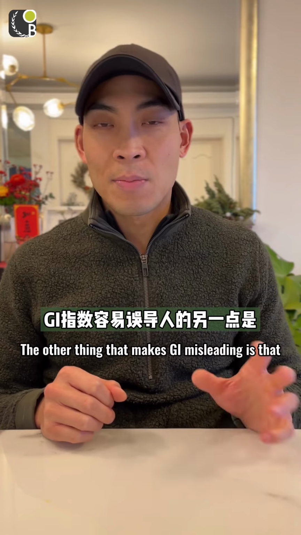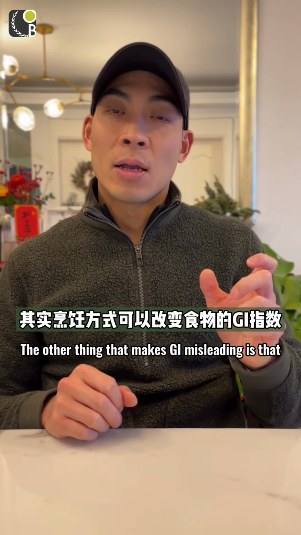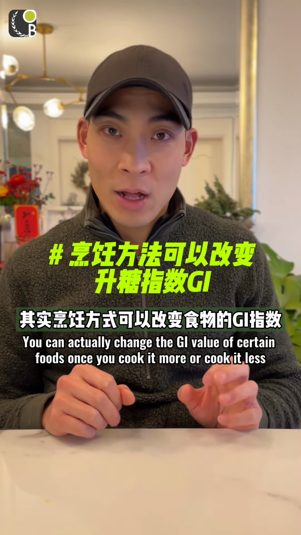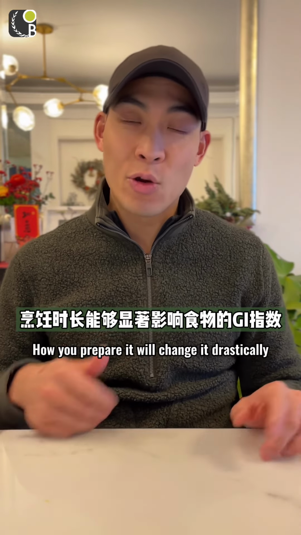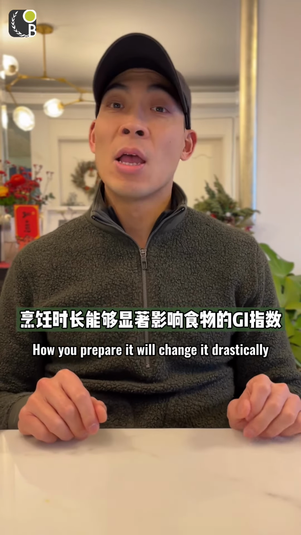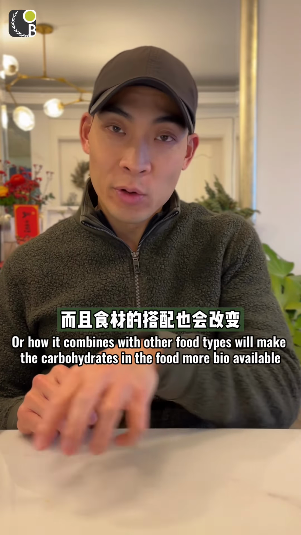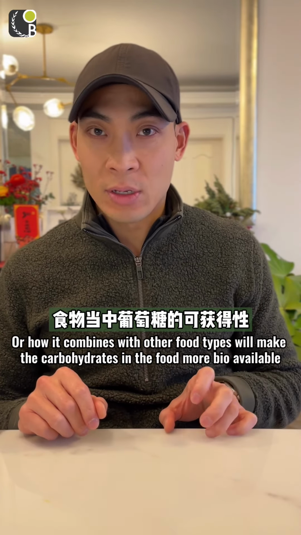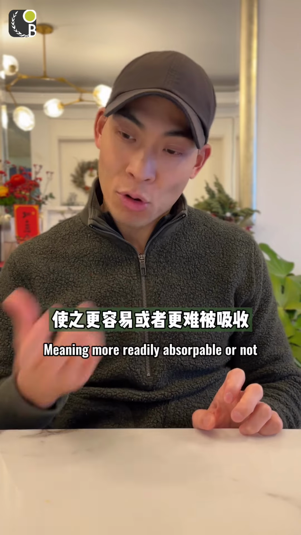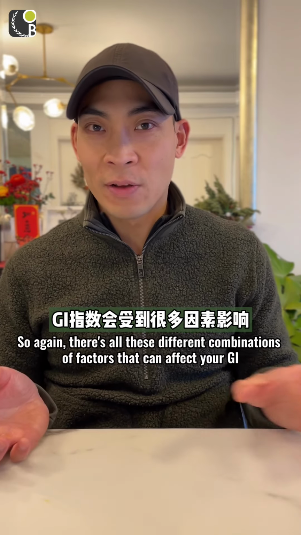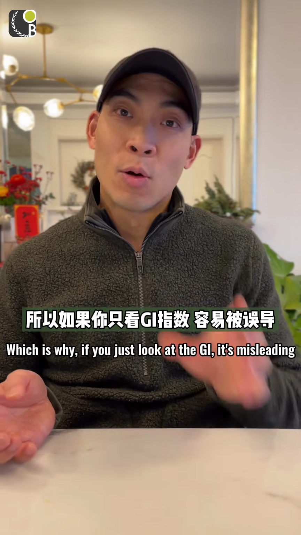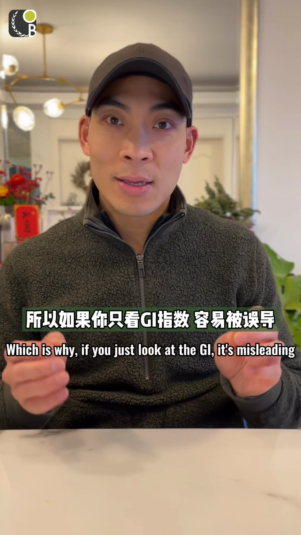The other thing that makes GI misleading is that you can actually change the GI value of certain foods once you cook it more or cook it less. How you prepare it will change it drastically. Or how it combines with other food types will make the carbohydrates in the food more bioavailable, meaning more readily absorbable, or not. So again, there's all these different combinations of factors that can affect your GI, which is why if you just look at the GI, it's misleading.